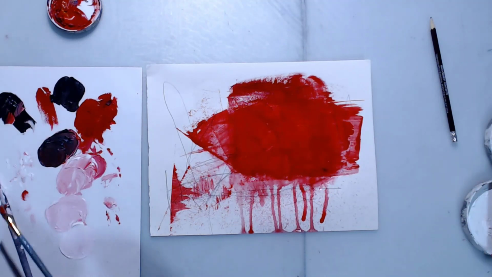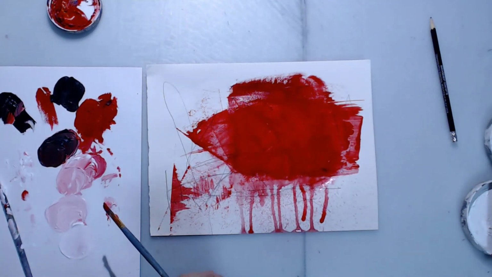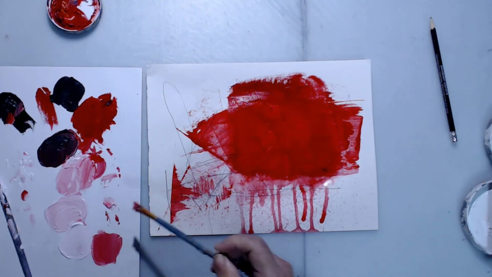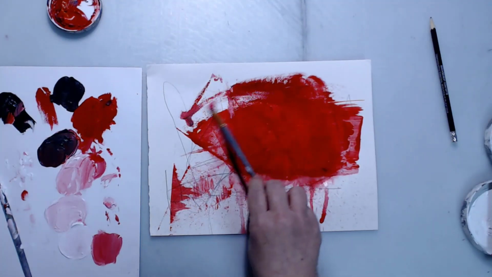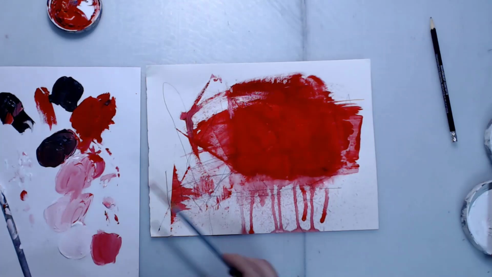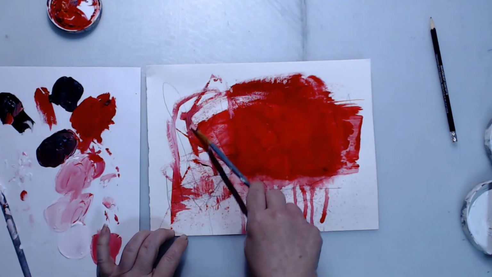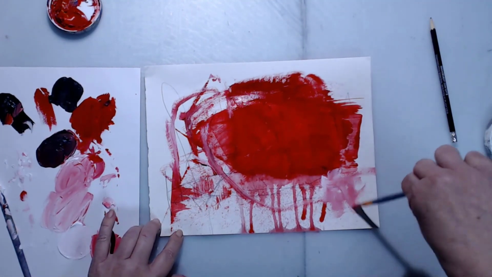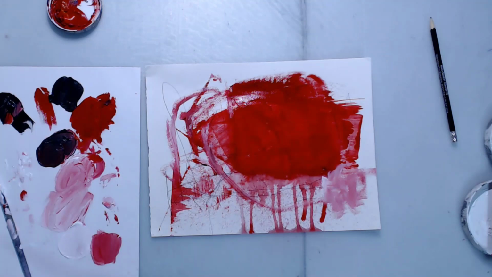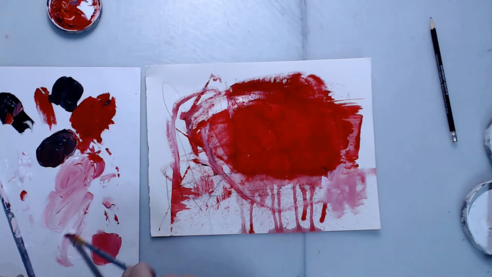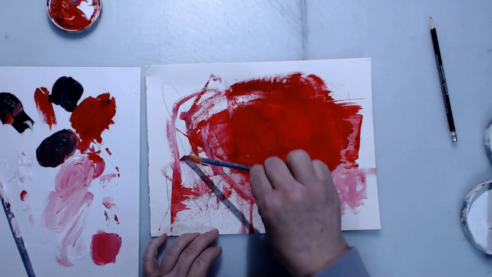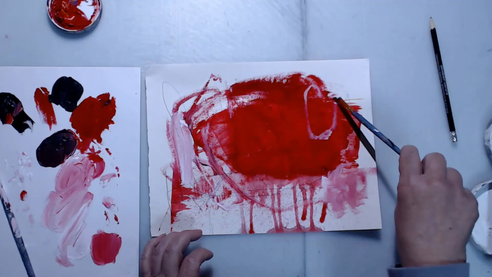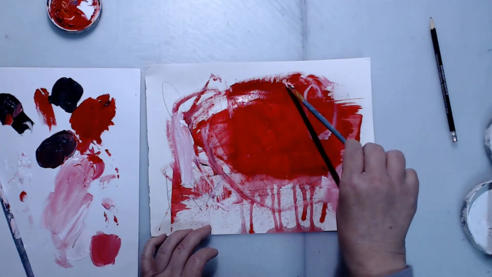All right, now we're going to start adding in some red with a little bit of pink in it. Probably a little bit more. Maybe let that dry so that I can incorporate some pink in there, but in the meantime, there's some of the light.